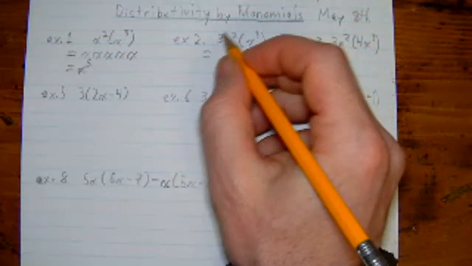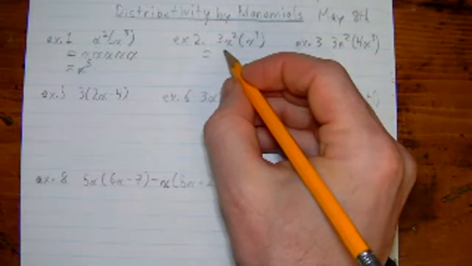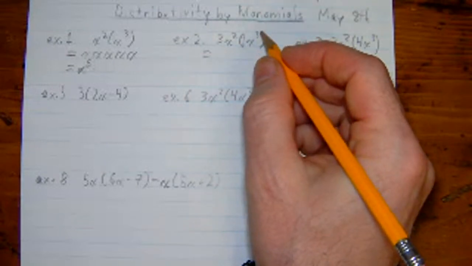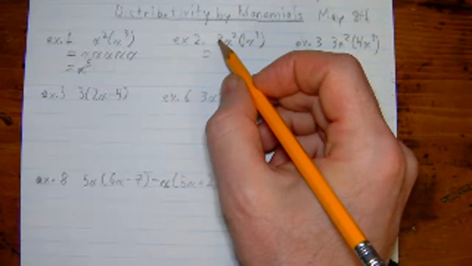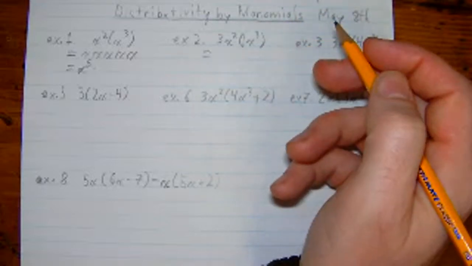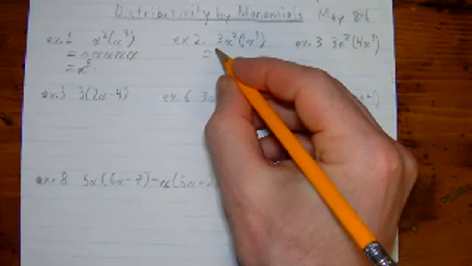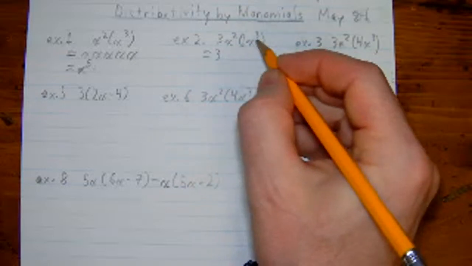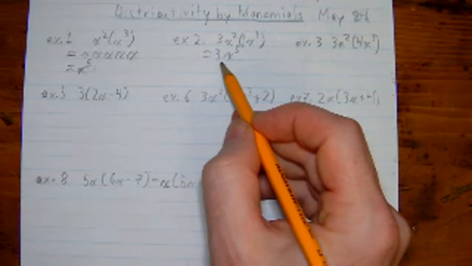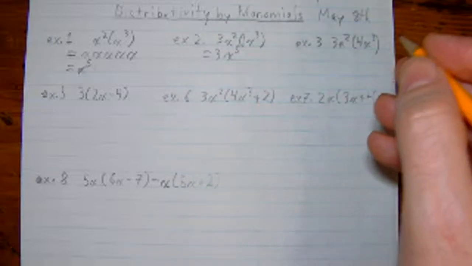So now let's take a look at a slightly more complicated one. We have 3 times x squared times x cubed. Well, there's an invisible 1 here in front of the x cubed. And when we're multiplying a bunch of stuff, we can choose what order we want to multiply things in, right? 2 times 3 is 6. 3 times 2 is also 6. The order doesn't matter. So here we can do 3 times 1. That's going to be 3. We can do x squared times x cubed. That's going to be x to the 5. And now we have it simplified down to a single number and a single variable part with exponent.